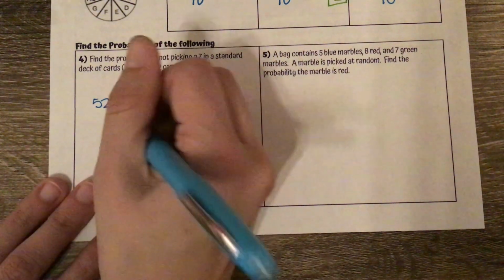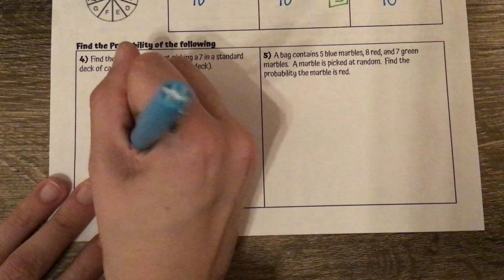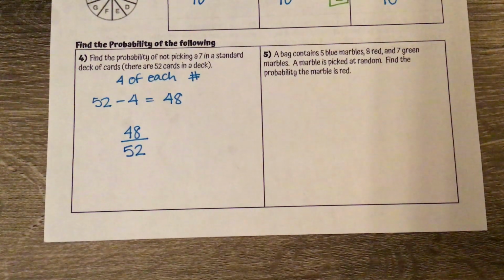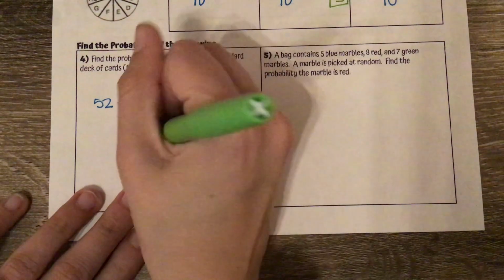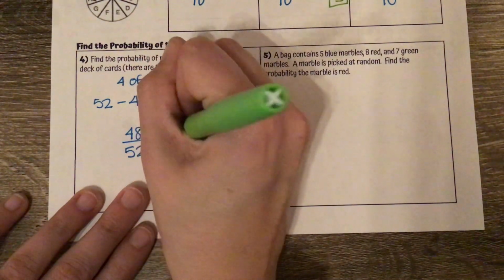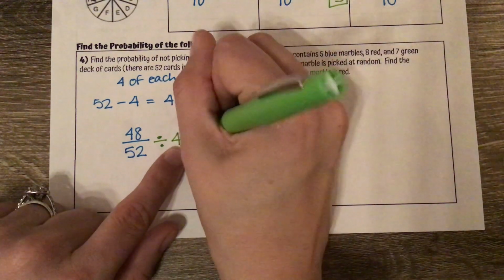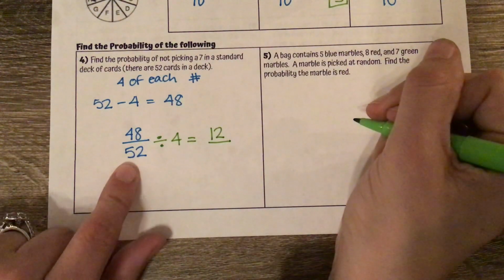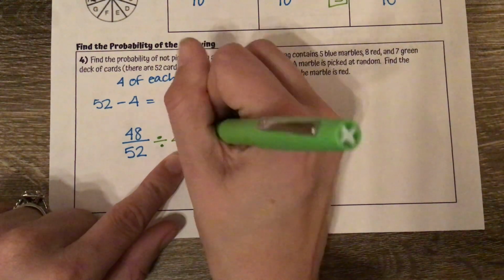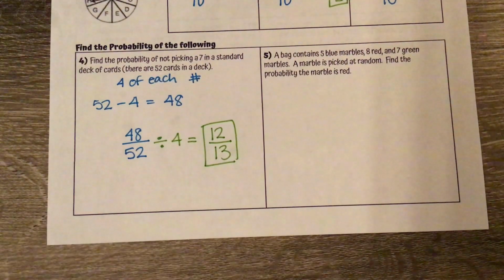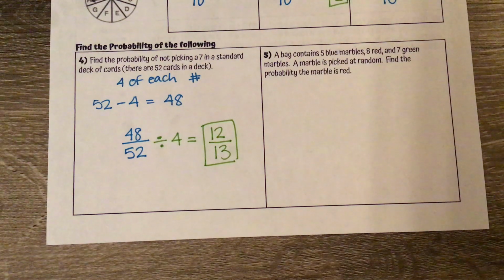So the probability of not picking a 7 is going to be 48 out of the 52 possible cards. Then we should be looking at our factor chart to see what 48 and 52 simplify by. 48 and 52 both divide by 4. 48 divided by 4 is 12. 52 divided by 4 is 13. So our simplified fraction probability is 12/13.